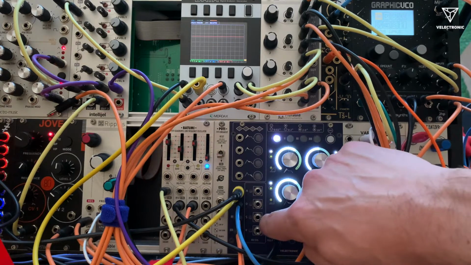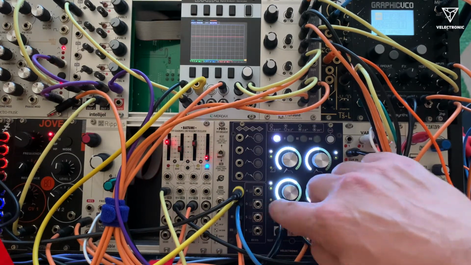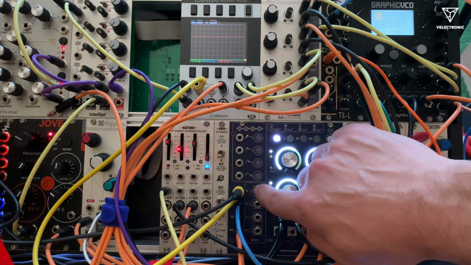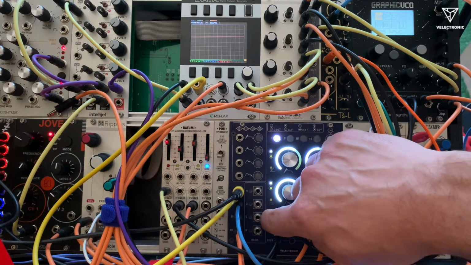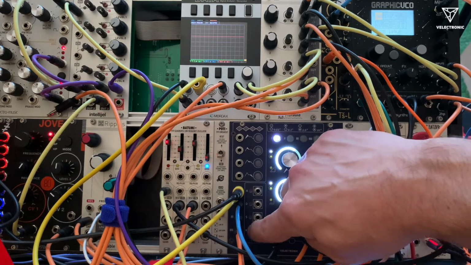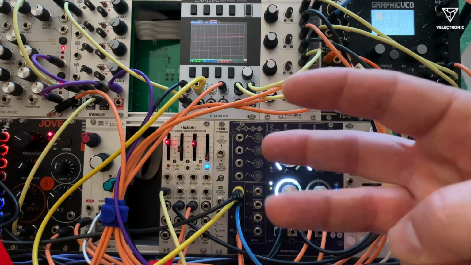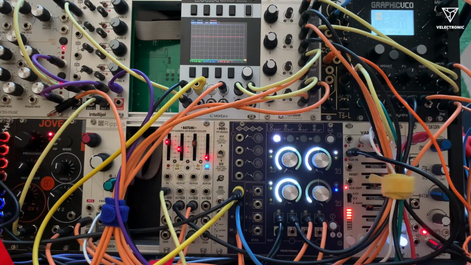As we can see, there are four different outputs. Each of the outputs corresponds to one of the stages of the envelope. The first one to the attack, the second one to the decay, the third one to the sustain, and the fourth one to the release. Each of them can behave in three different ways. The first one generates a fixed 2 millisecond pulse at the beginning of the stage. The second one generates a fixed 2 millisecond pulse at the end of the stage. And the third one generates a variable pulse corresponding to the stage duration, from the beginning till the end.